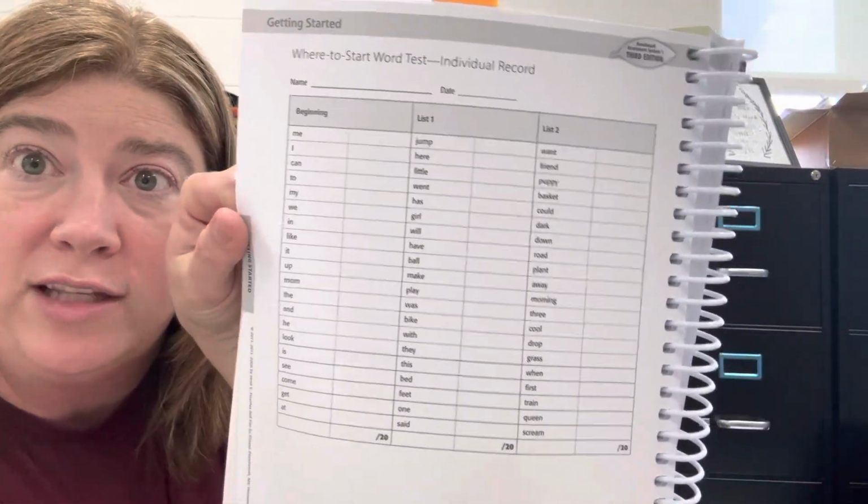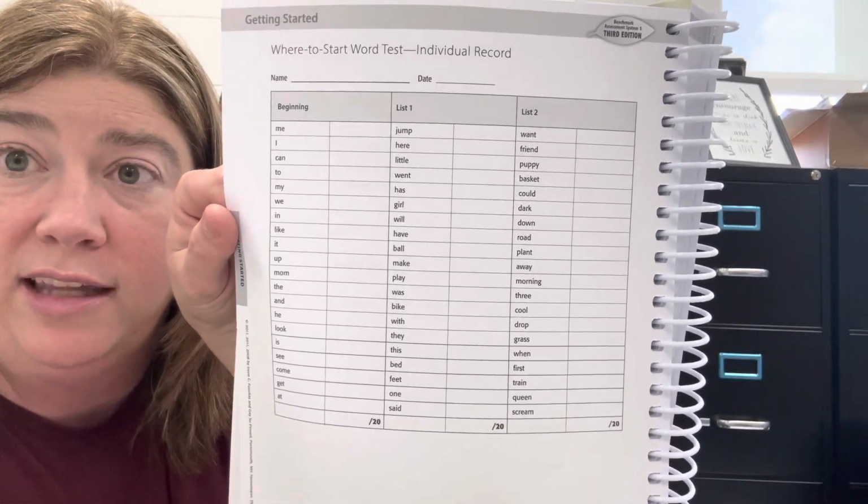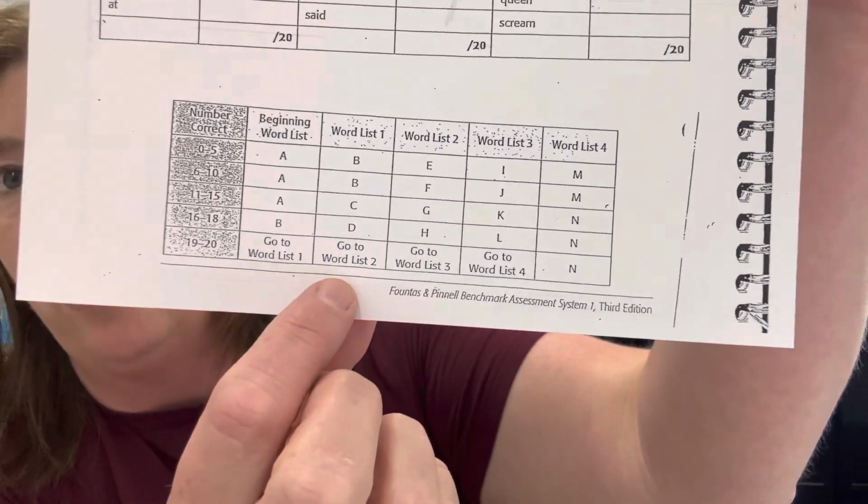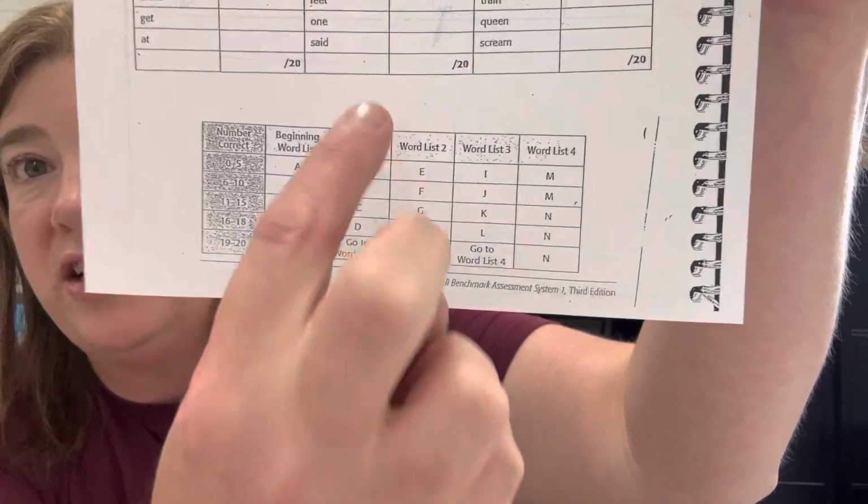There's a student copy. 161 starts the getting started. The words are on page 163. And then on page 168 is the teacher checklist where you can just check off those words. So what I do is I just make a copy of it, so I can check on it. Then you'll see on my copy, I put this little chart at the bottom that tells me which level based on their words to start.